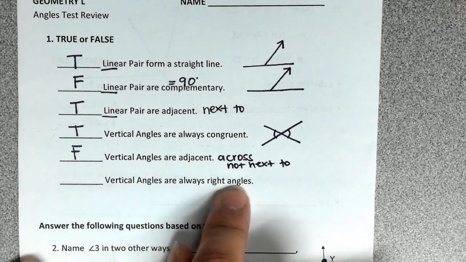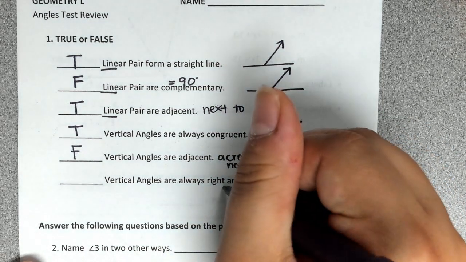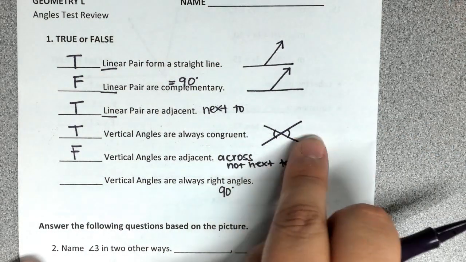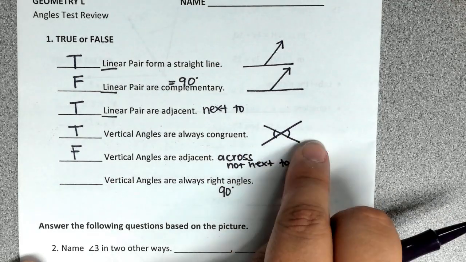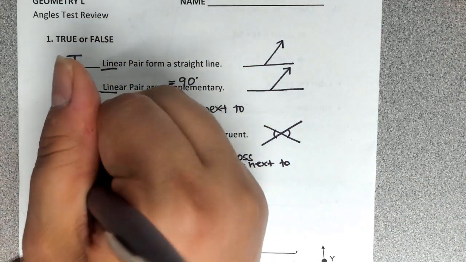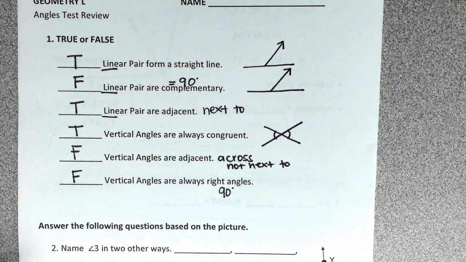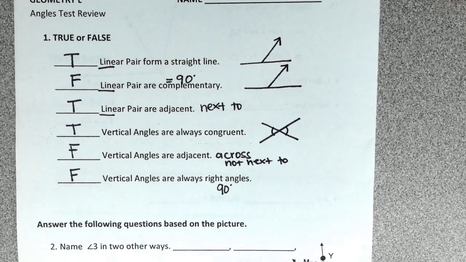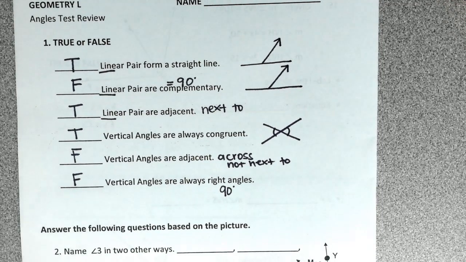Are vertical angles always right angles? What is a right angle? 90 degrees. Do vertical angles always equal 90 degrees? No. Could they equal 90 degrees? Sure. But do they always? No. Please write that down if you do not have it down yet.